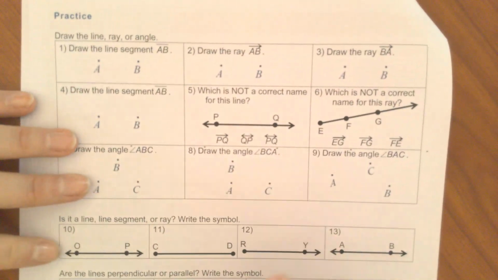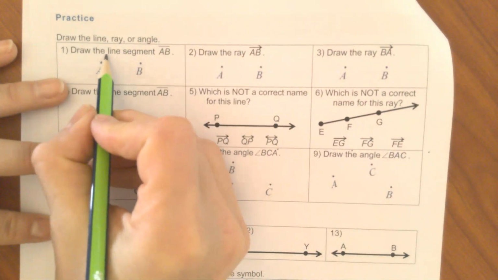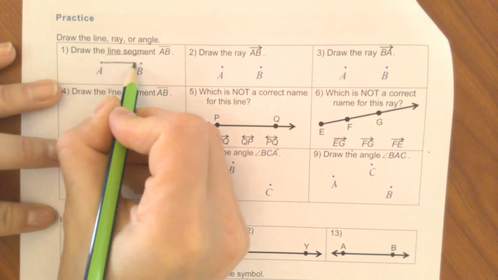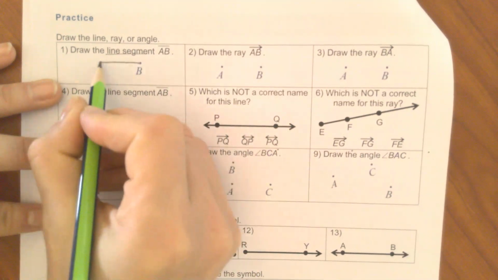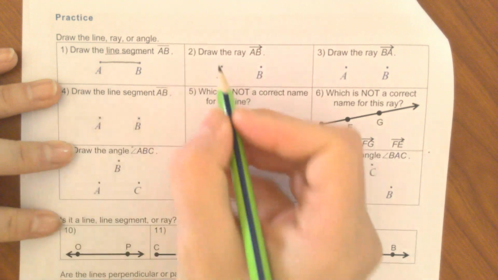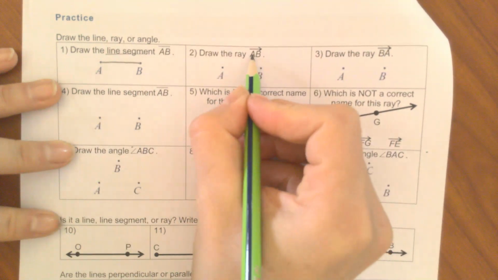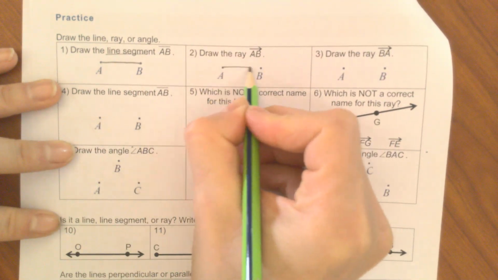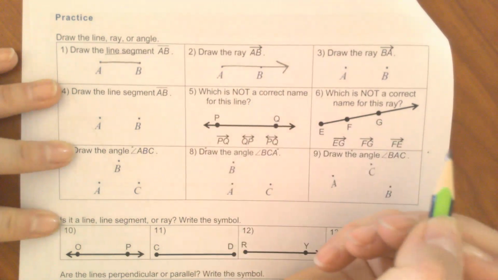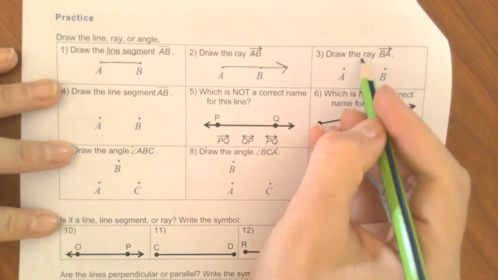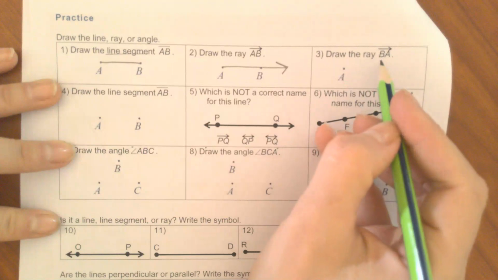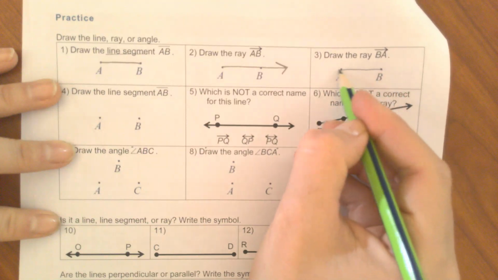So it says, draw a line segment. Well, a line segment starts and stops. So there's no arrows on the ends. Draw the ray AB. So a ray starts at A and it goes towards B and it goes forever and ever. Draw the ray BA. That means it starts at B and it goes towards A. That way.